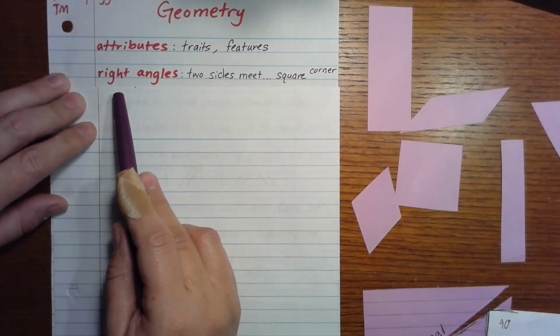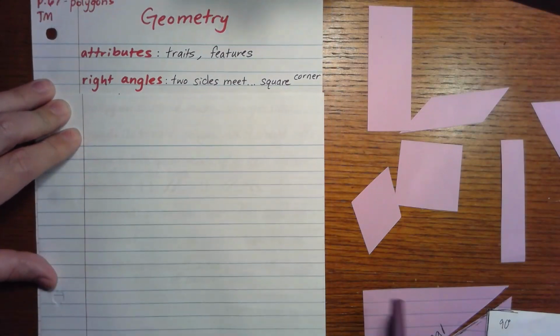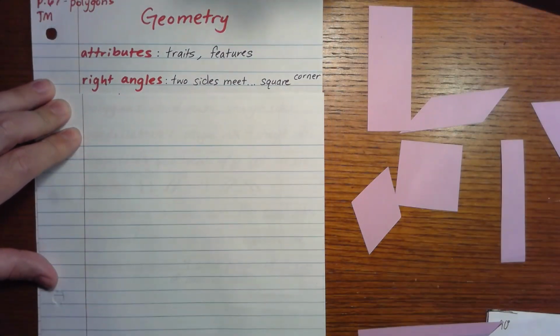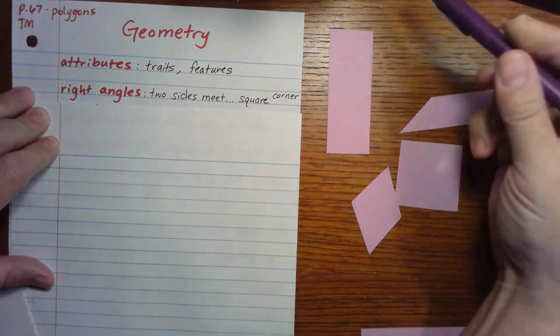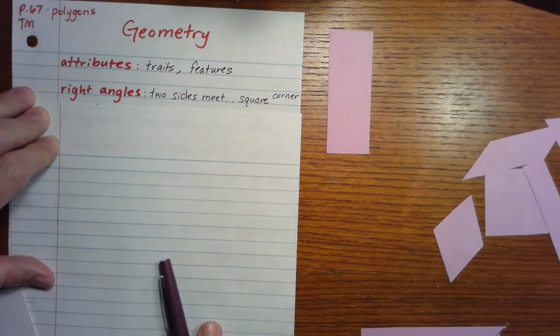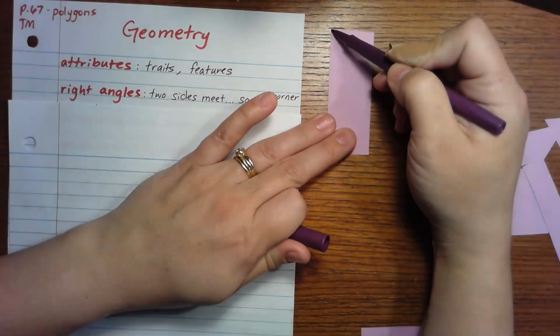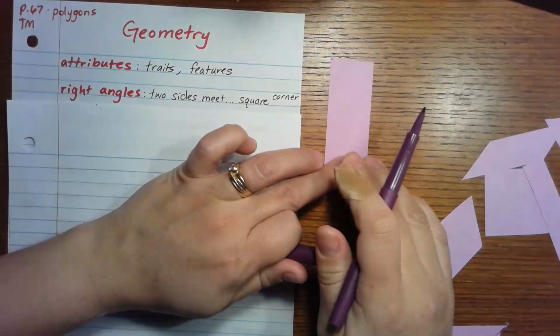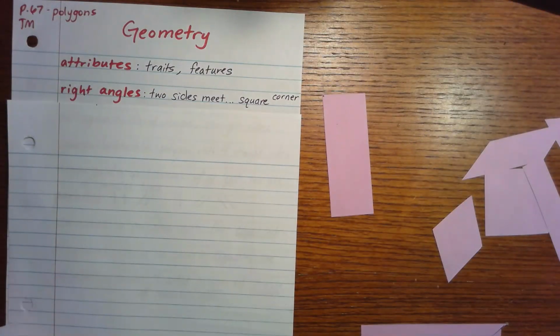The next thing that you need a refresher on are right angles. Sometimes when we're thinking about shapes, we look at their angles. Now remember, an angle is where two sides meet, side, side, and the angle that is formed where two sides meet, put a dot, that's where the angle is. We can measure that and we can decide what kind of angle it is.